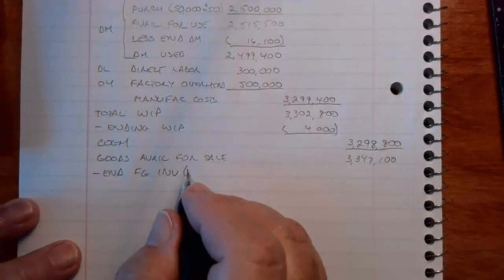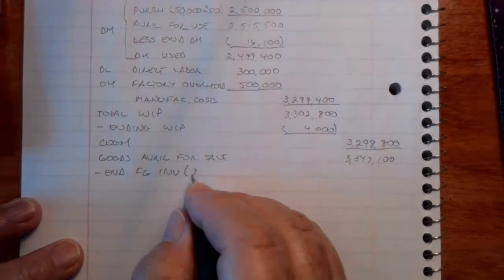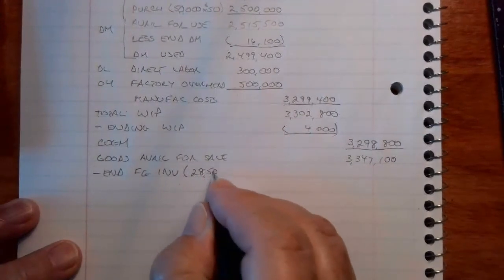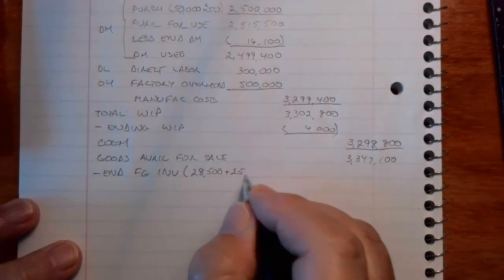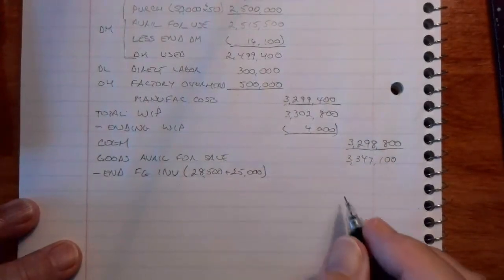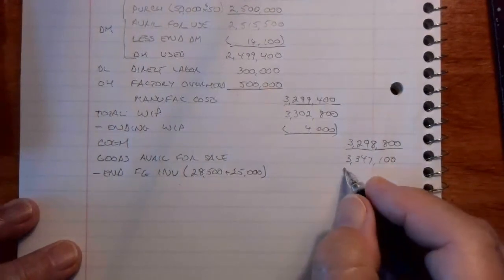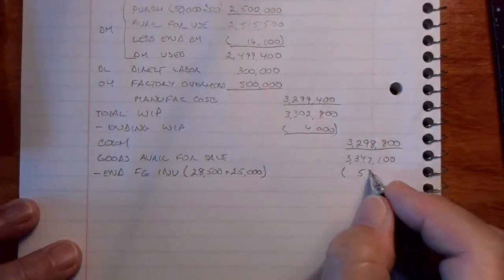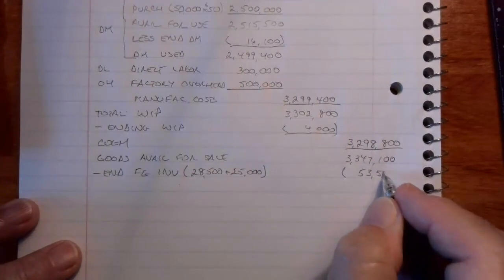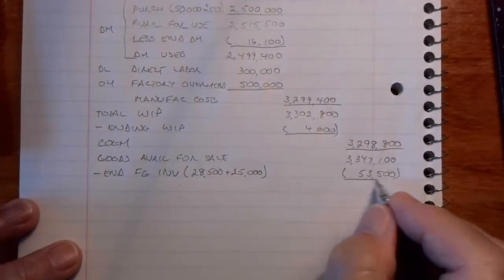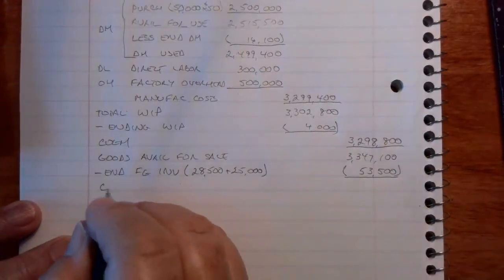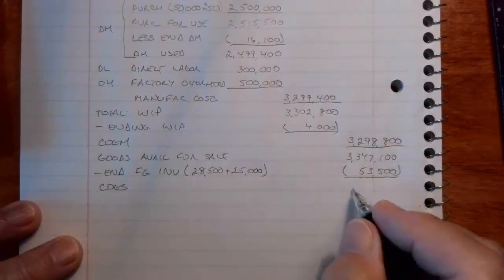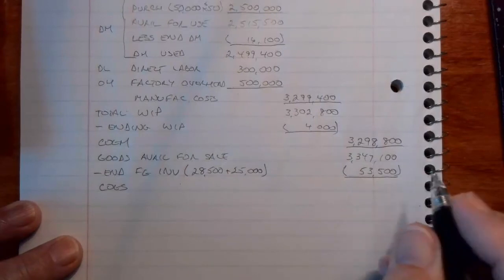So that is 28,500 plus 25,000. So our total number there is 53,500. And it gives us total cost of goods sold, $3,293,600.